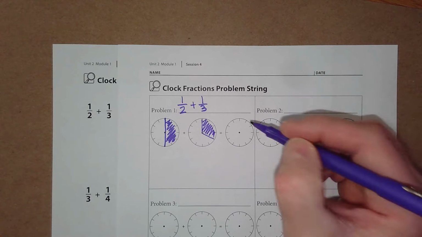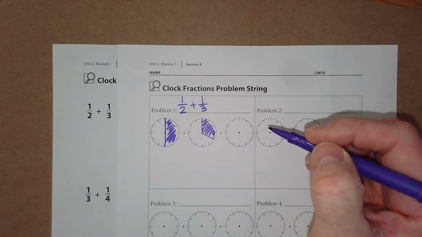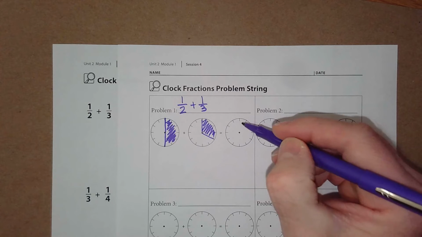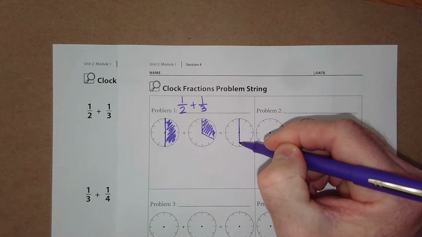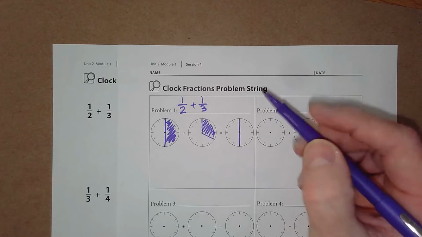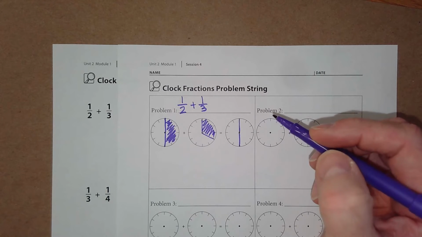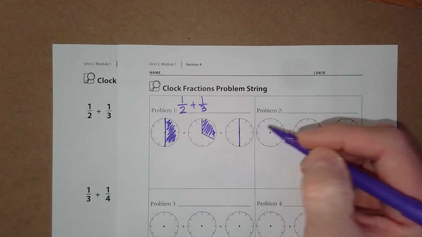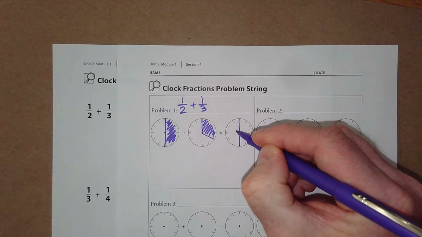So if we look at this, remember our clock is divided automatically into how many parts? 12 parts. So if we shade in 1/2 like we did with our first fraction, and then shade in 1/3. Now we're shading in 1/3 of the clock. 1/3 is how many minutes? 20 minutes. So then I shade in 20.